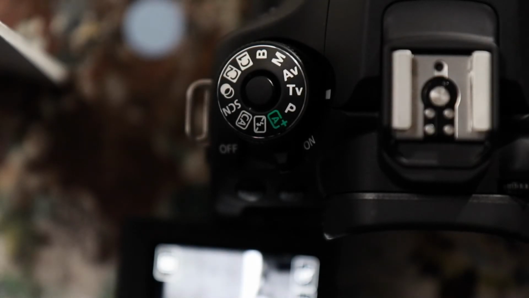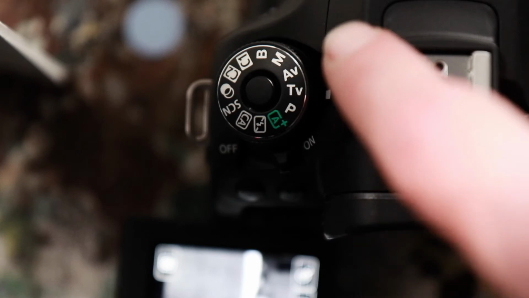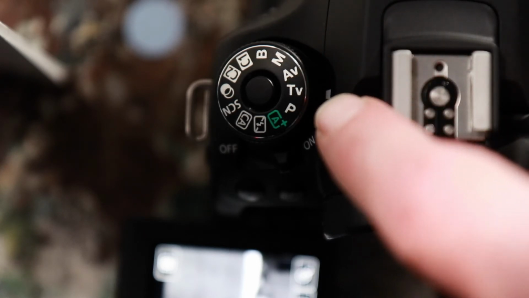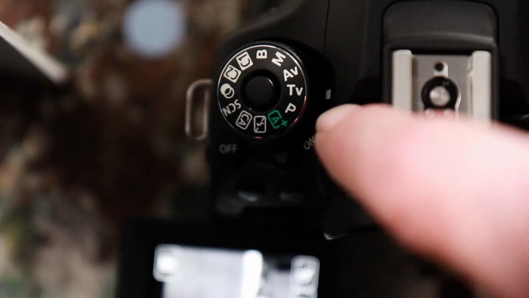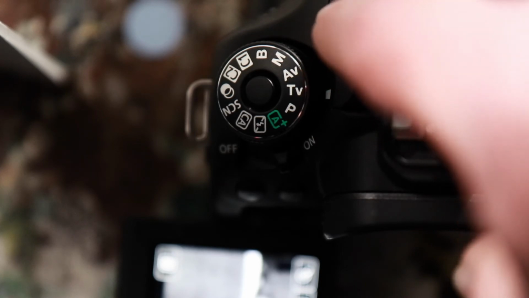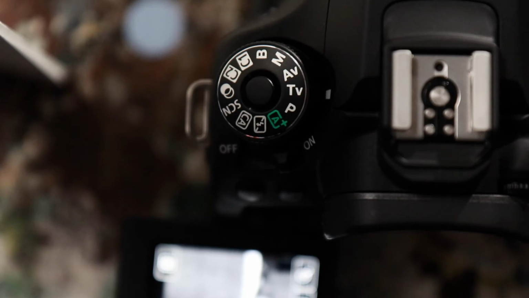So in order to take control of the shutter in our exposure, we want to set the camera to a particular shooting mode. Now, at the beginning of the semester, we talked a little bit about a dial that looks kind of like this. I highlighted just a few of those icons on there, namely the P, the T, the A, and the M. Sometimes this T is an S. Those are the settings that we most often use.